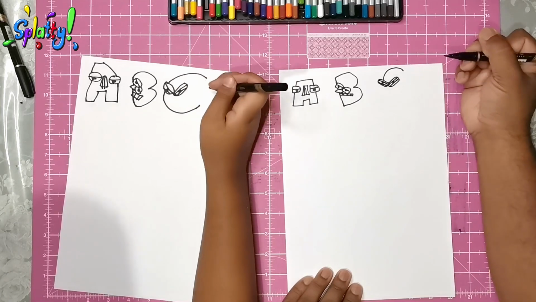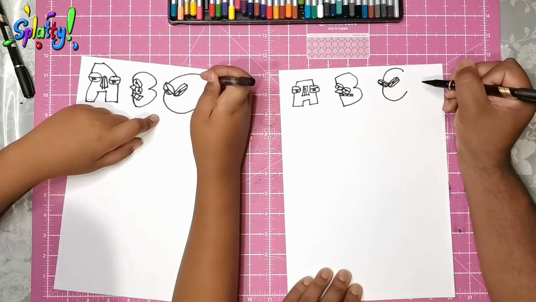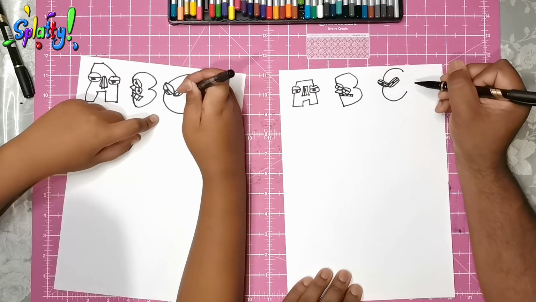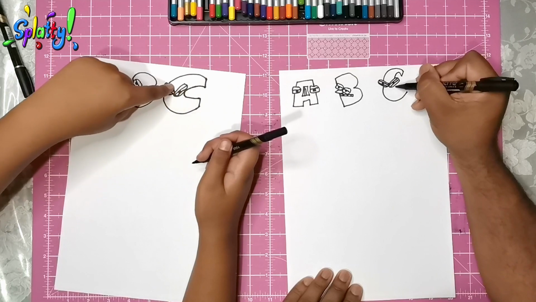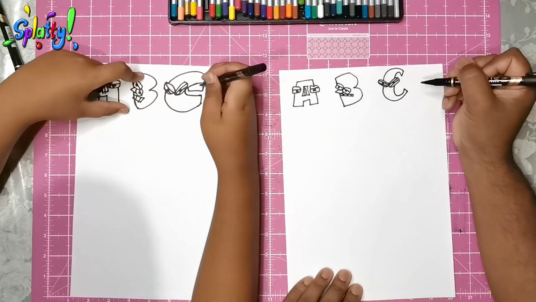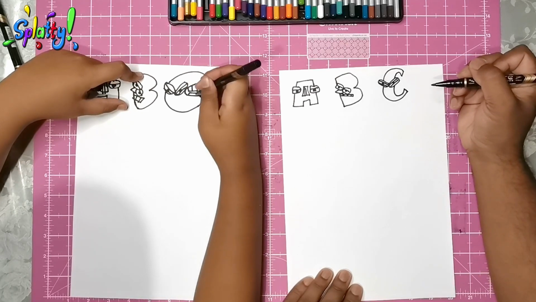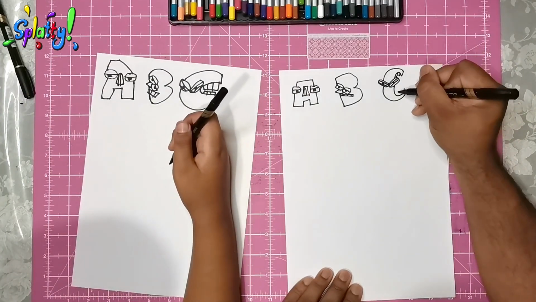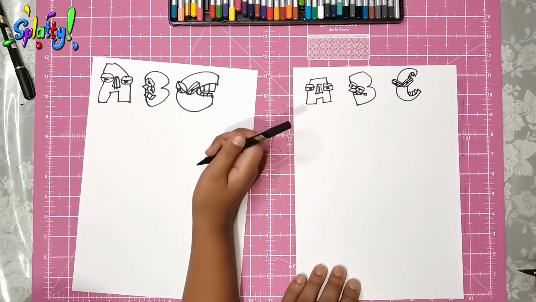Does the C just run through there? Okay, almost. There we go. Now we might do this. She also has teeth. Where is C's teeth? Let's draw it. Boom, boom, boom, boom. I don't have much space, so I'm gonna fit it in there. Did you copy me? Okay. A, B, C.